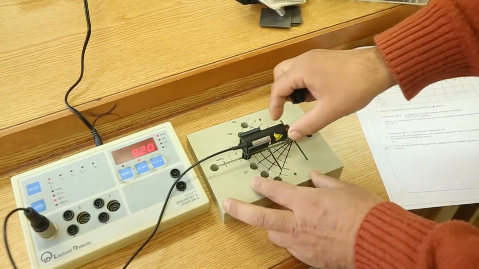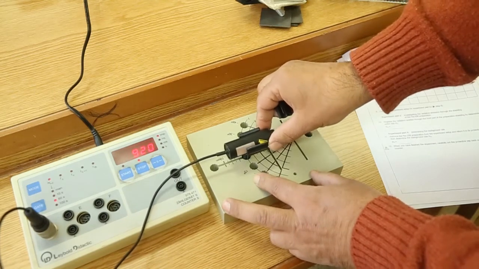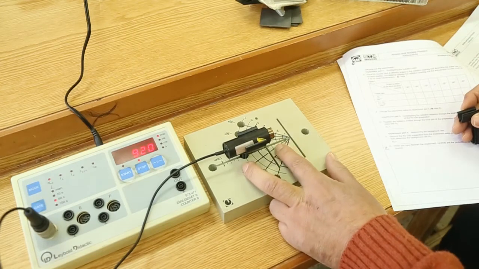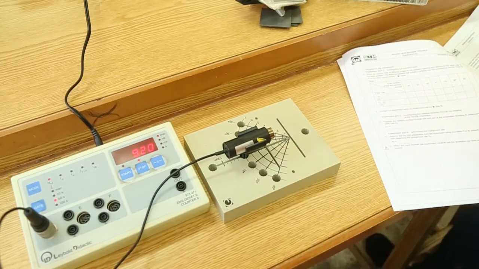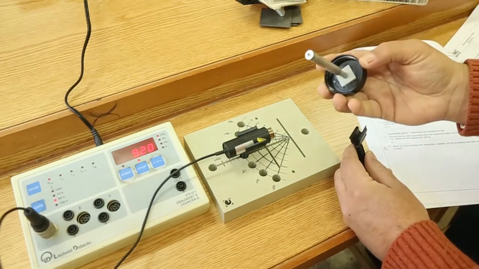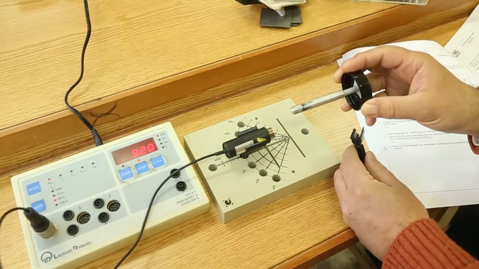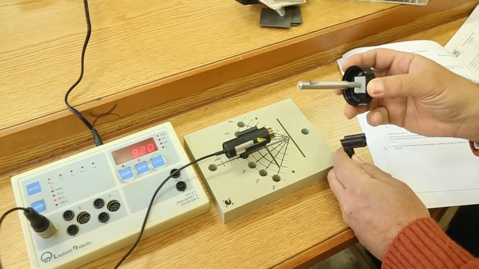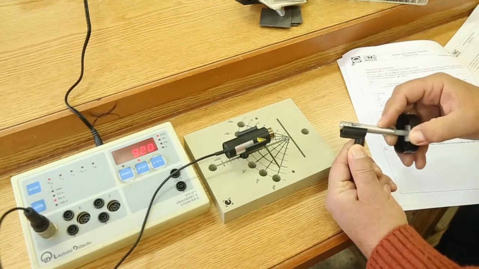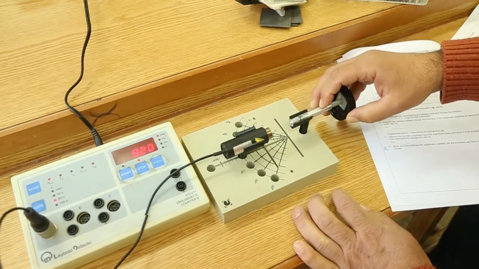So what we have to do, we have to adjust the position of the Geiger-Müller counter in such a way it will be 3 or 4 centimeters away, and we have to put my radium preparation on this holder and put it just in front of this one.